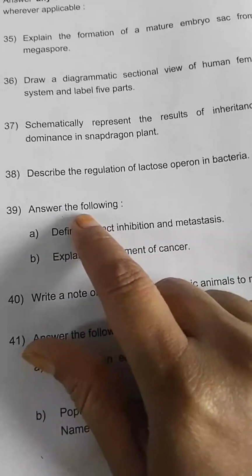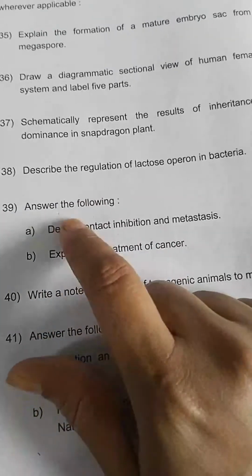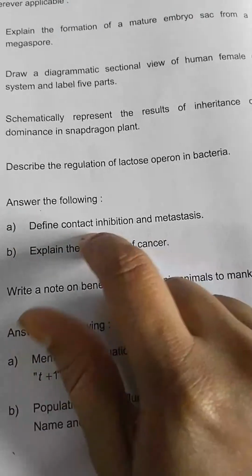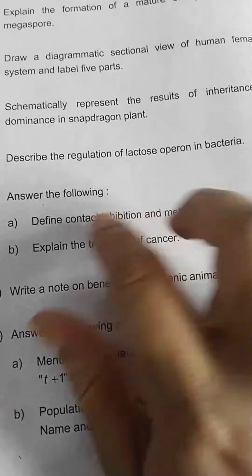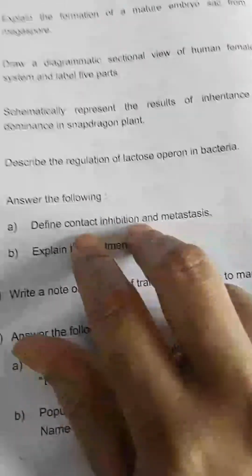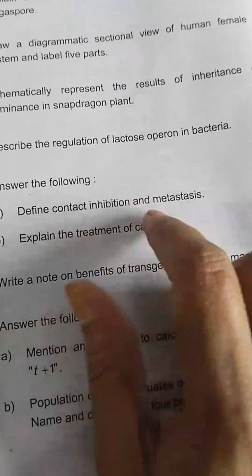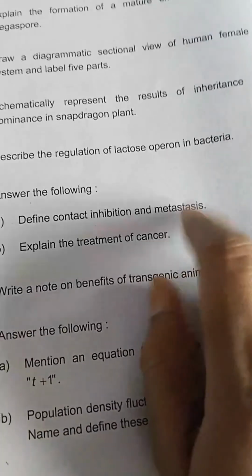Next, answer the following. We have a split question here, question A and B. First one is define contact inhibition and metastasis. We need to define both the things. It is going to carry 2 marks: for contact inhibition 1 mark, and for metastasis 1 mark.